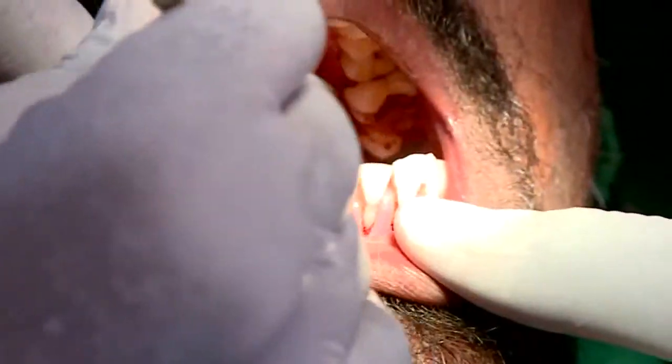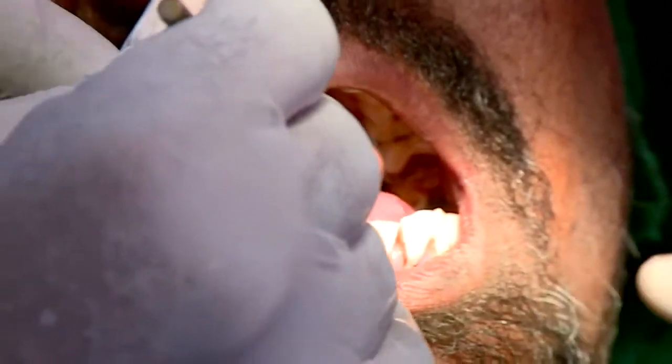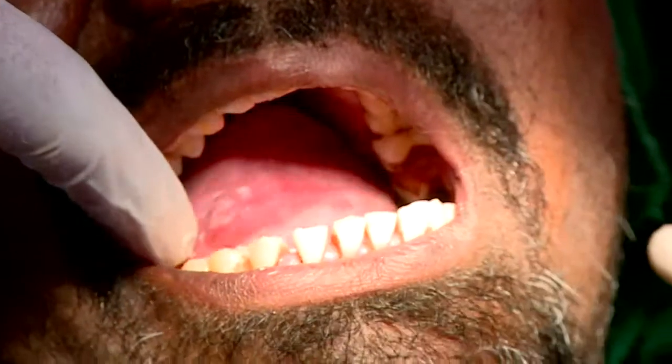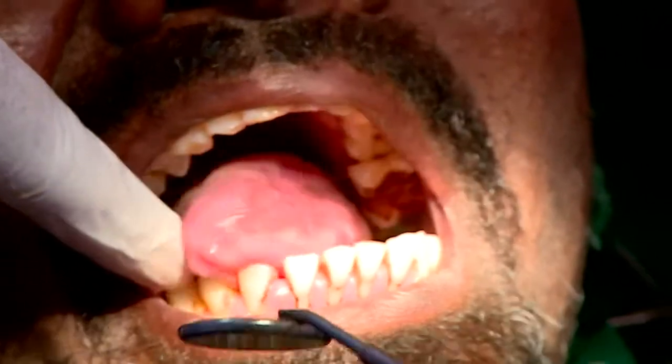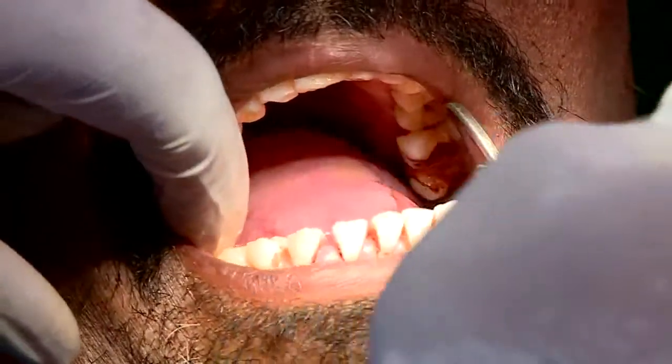In advanced cases, you can see there is a restriction in the movement of the tongue, but in this patient we don't find that. He is able to move the tongue well. So, thank you. The mobility of the tongue is not restricted.